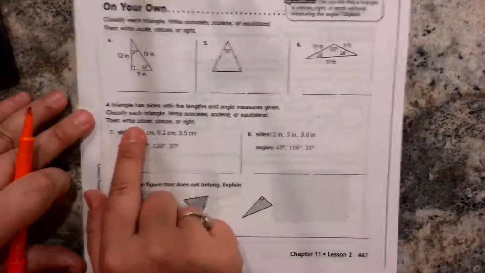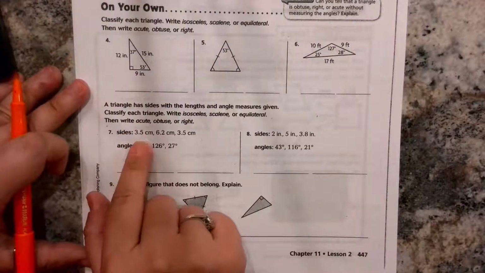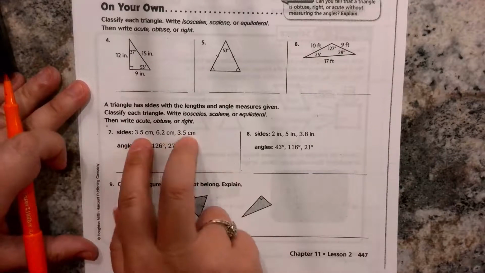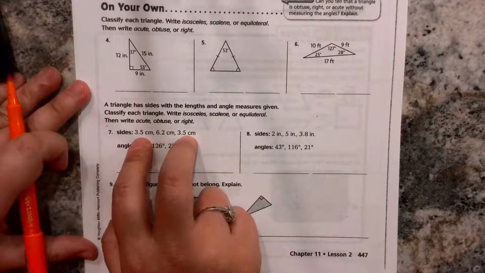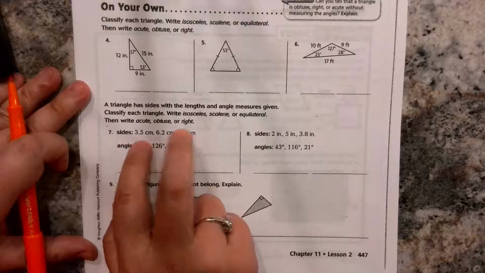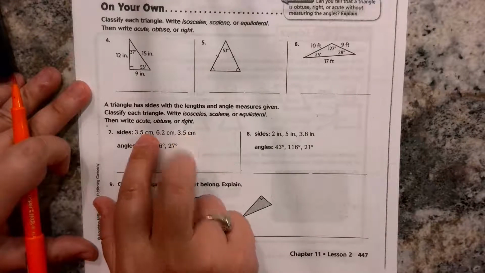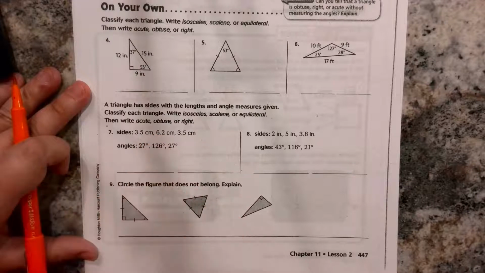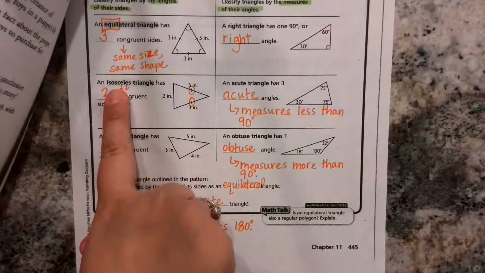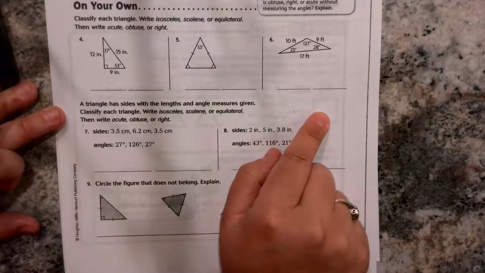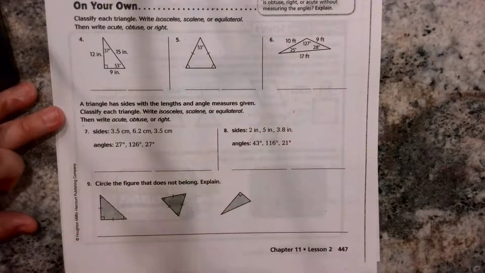Okay? And then also down here, it doesn't draw the triangle for you, but it gives you the measurements. I see that 3.5 centimeters and 3.5 centimeters, that's the same thing. So I have two sides that are going to be the same length and one other side. So what's that going to be? If two sides are congruent, yep, it's going to be isosceles. Okay, so pay attention to that kind of stuff and make sure that you're doing both.